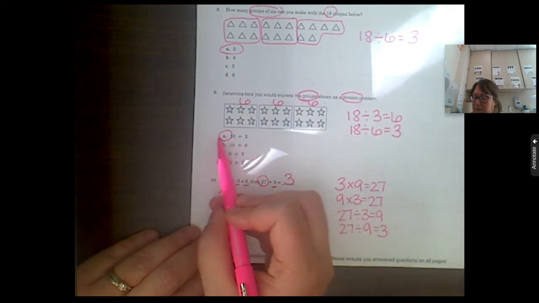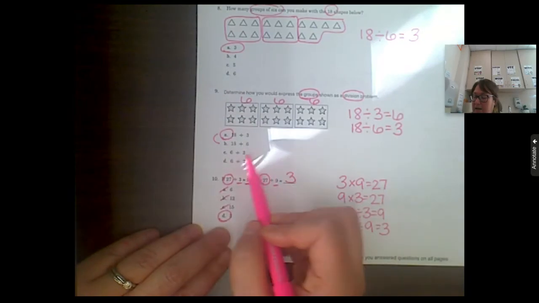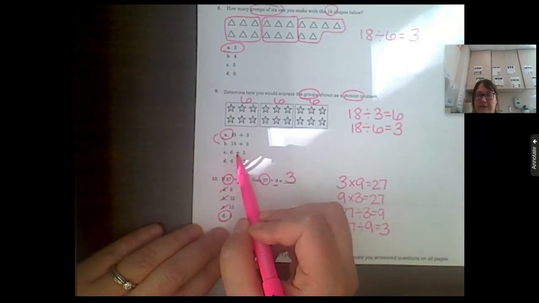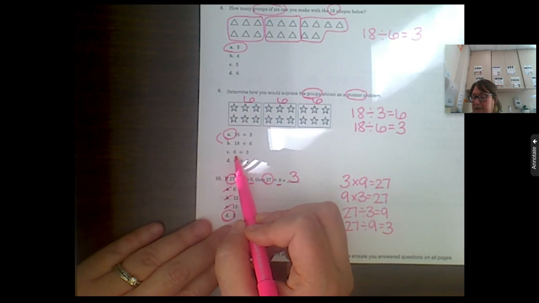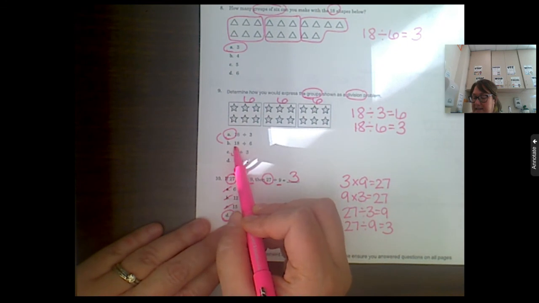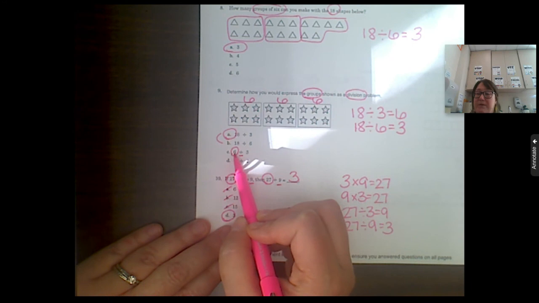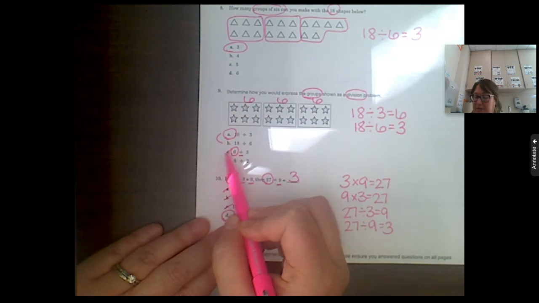So really I said I would accept A or B on that one. For C or D, looking back at number 9, because I didn't eliminate the other choices, C can't be correct for number 9 because that's saying that 6 is the total number of stars. Remember when we divide, the first number is the total. There's way more than 6 stars total, so it can't be that.